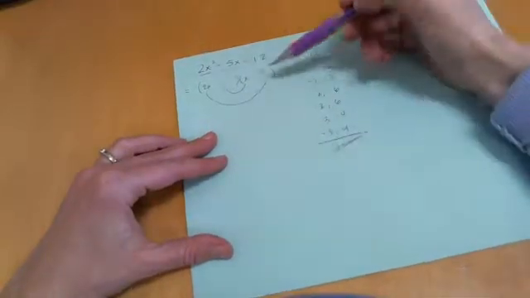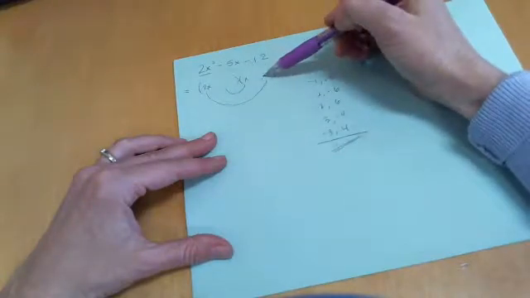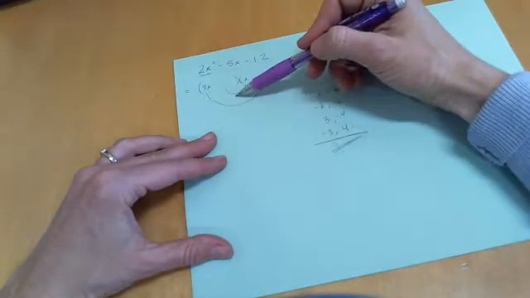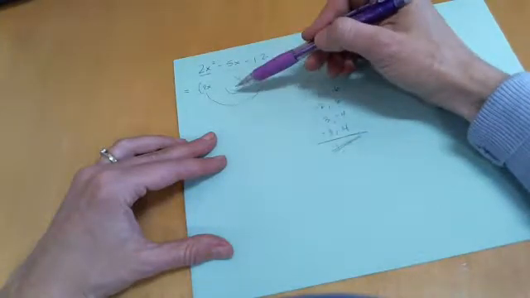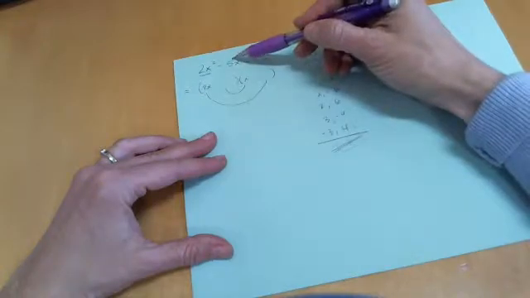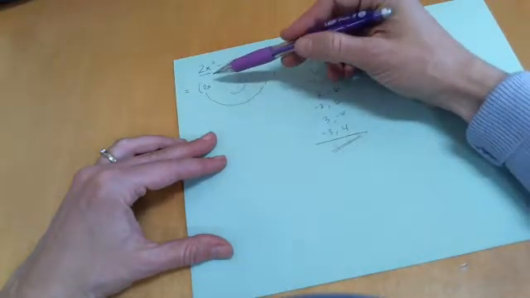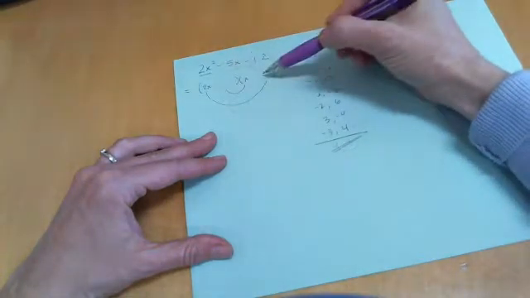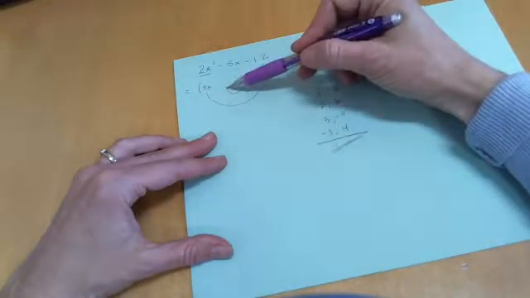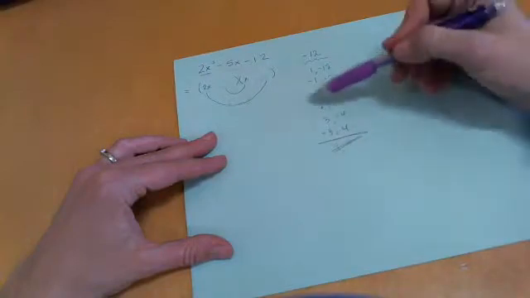So now I'm going to think, what could I place here and here, keeping in mind my goal is that whatever I get after I multiply these together and add, I'm looking for that negative 5x. So right here I would think, 2x times something and x times something. Here are all my options for what to put in there.